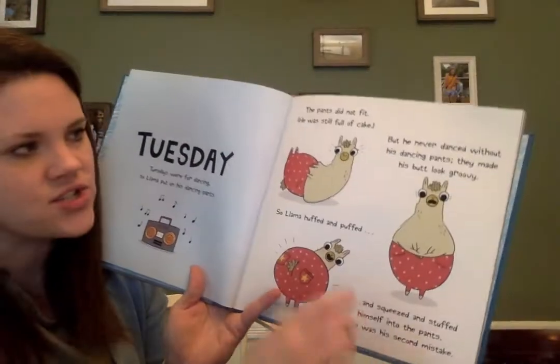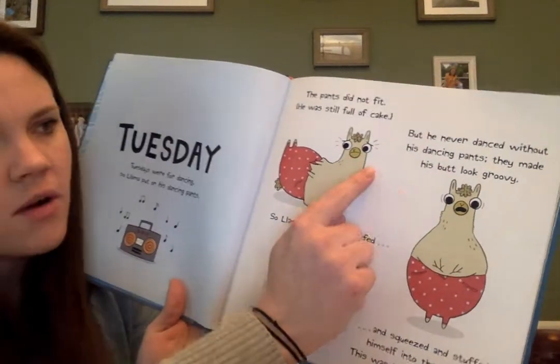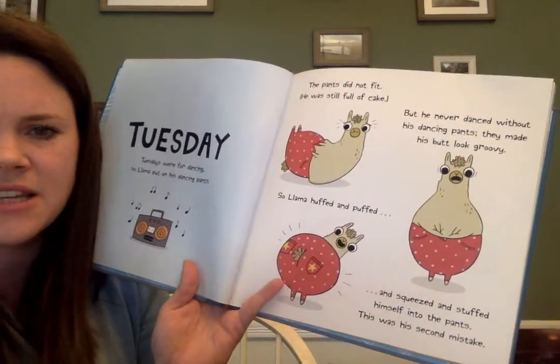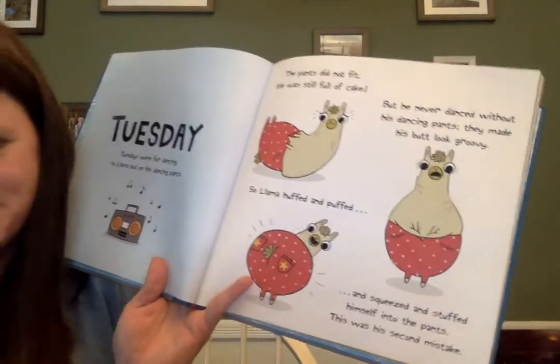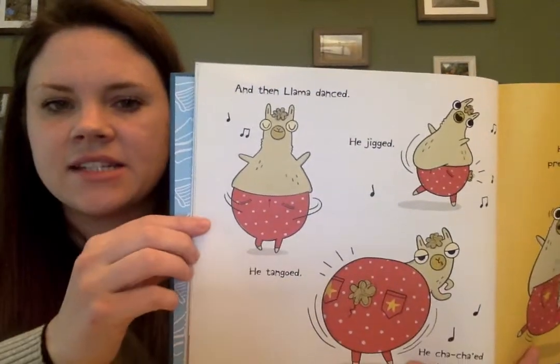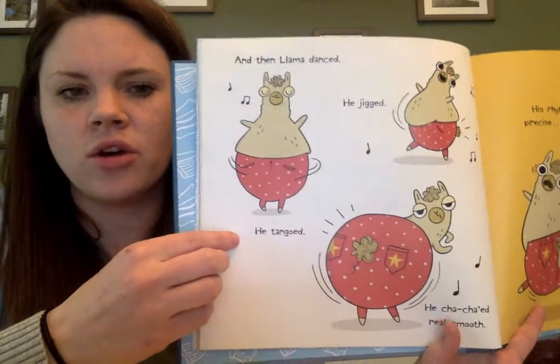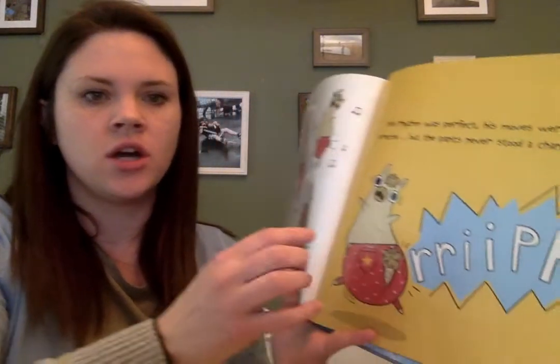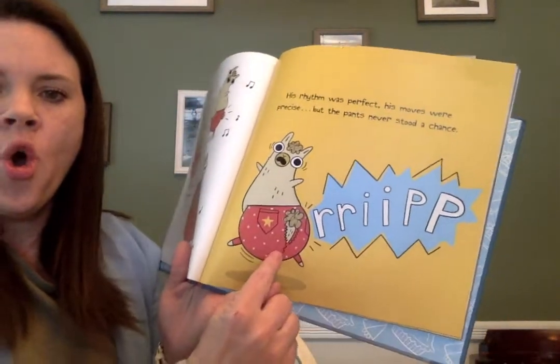I love the illustrations here because you can see how Llama feels. He's so nervous that he can't get into his dancing pants, and when he finally does, he looks groovy. And then Llama danced, he jigged, he tangoed, he cha-cha'd smooth. His rhythm was perfect, his moves were precise, but the pants never stood a chance. Rip!